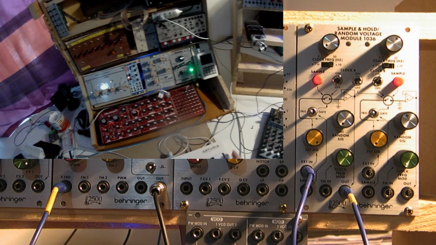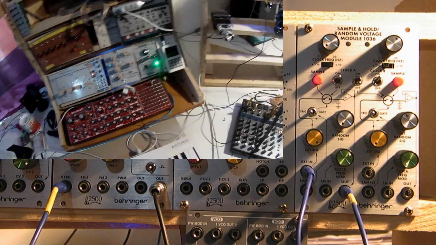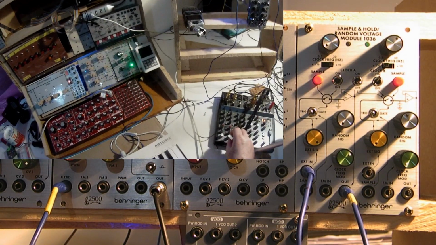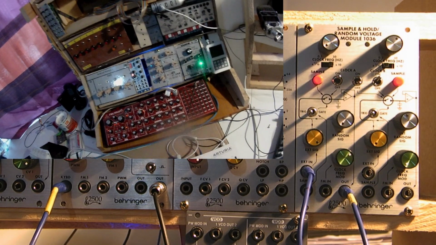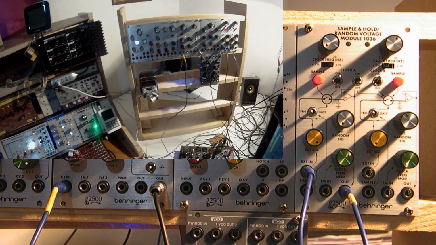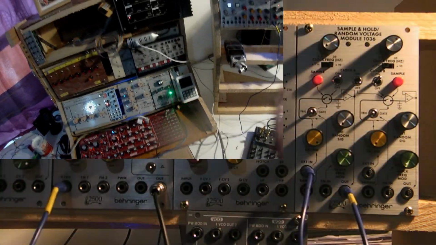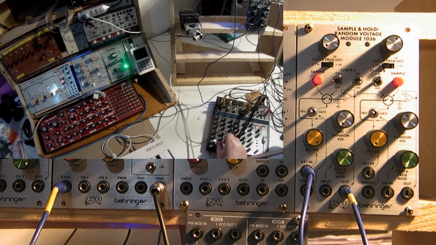I have programmed a simple sequence here. Let's at first listen to this sequence. So what we now hear is coming directly from the Neutron. The sample and hold unit is not involved at all. So this is the sequence. These are the pitches which I have programmed.